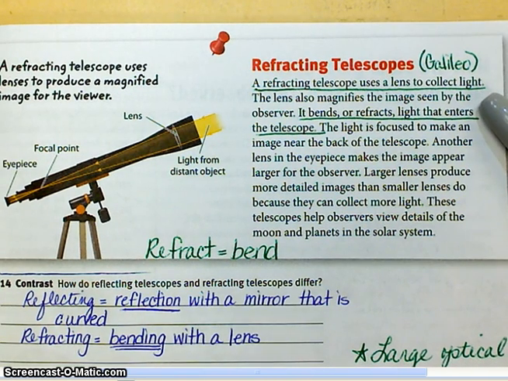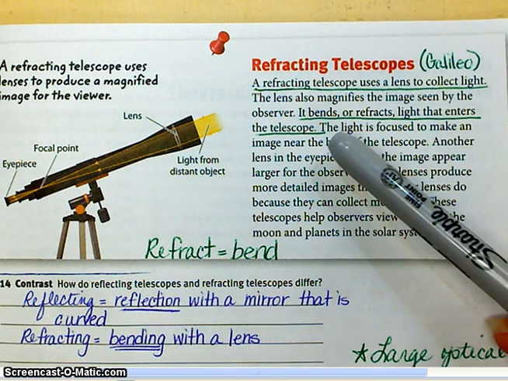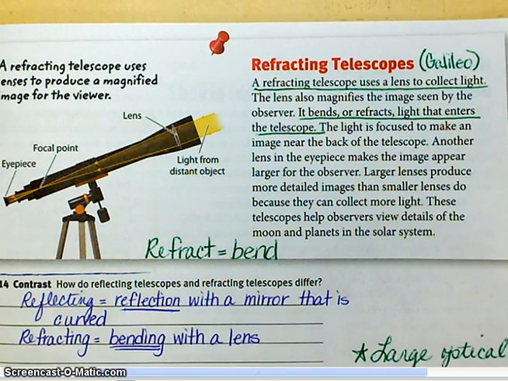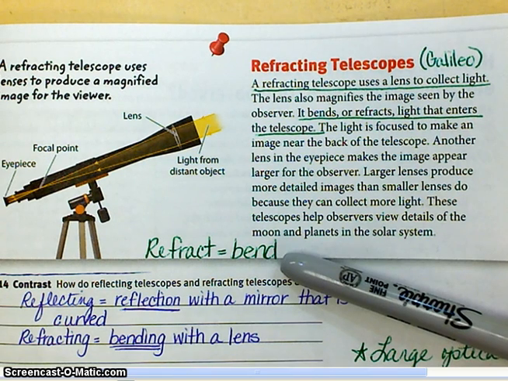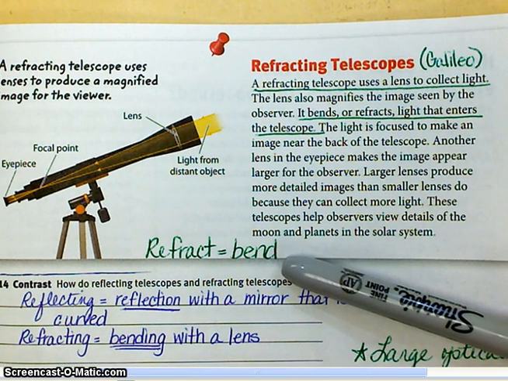A refracting telescope uses a lens to collect and focus the light. And if you're using a lens, when light passes through a lens, it bends or refracts. That's why it's called a refracting telescope, okay? Because a lens is going to refract. It's going to bend the light, okay?